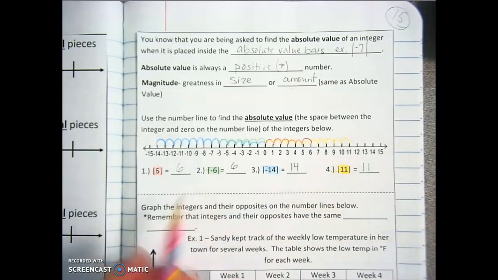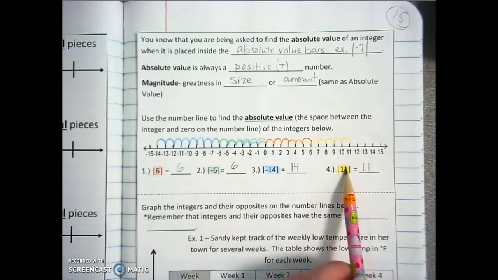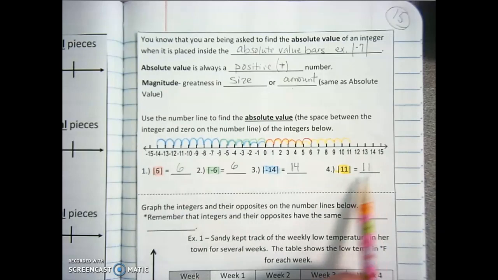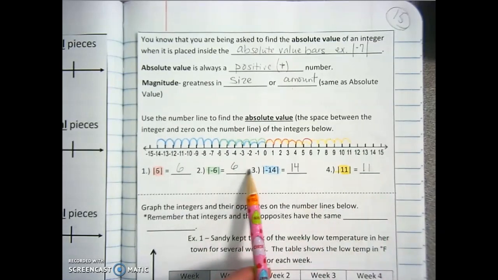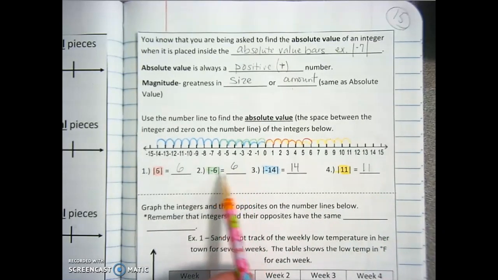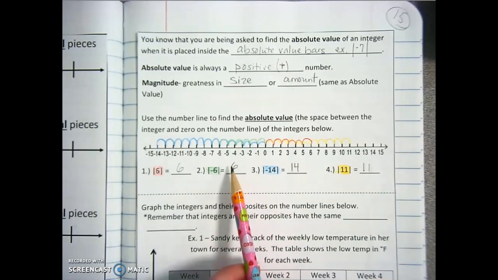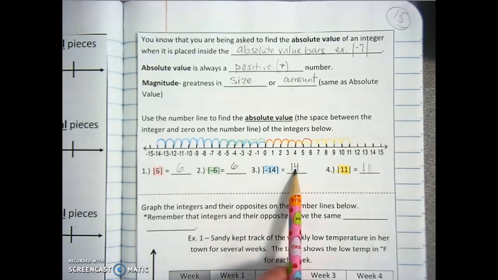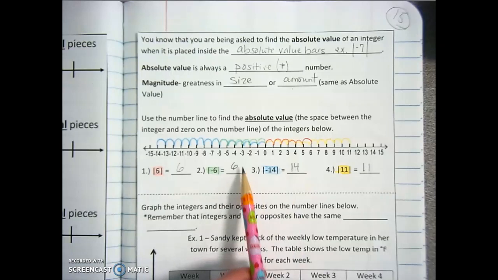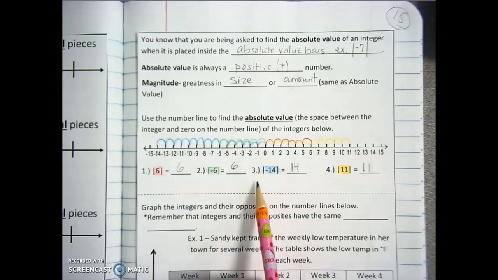If you look at your positive examples, 6 and 11, the answer is just itself because it's positive. When you look at the negative integers, -6 and -14, the absolute value is the number itself without the negative. It's how many spaces it takes to get to 0 on the number line. So that's one way to remember it.